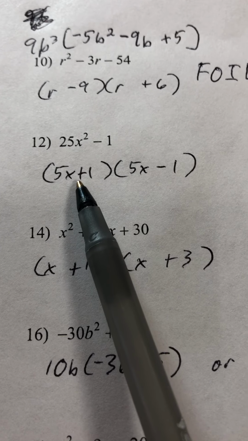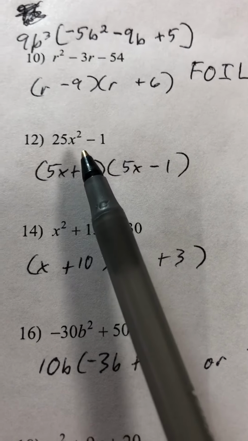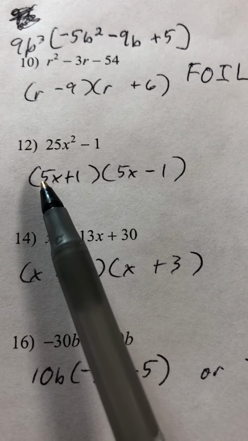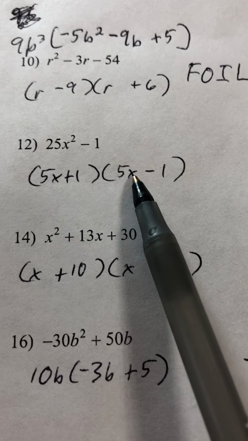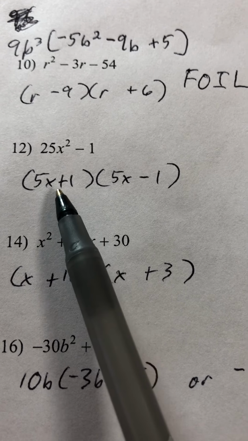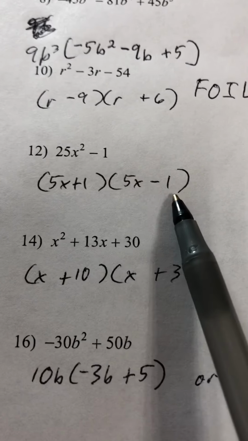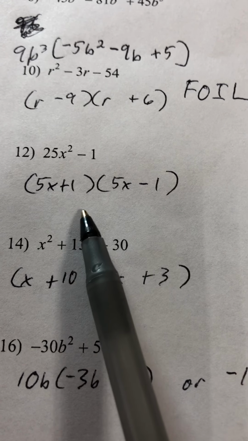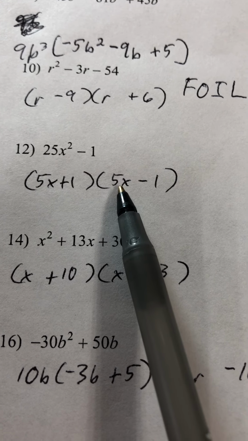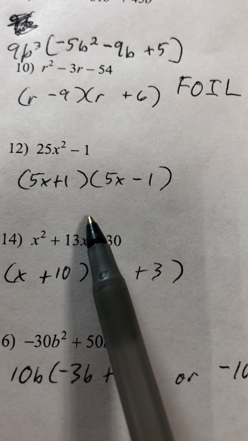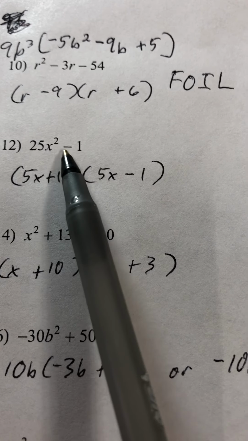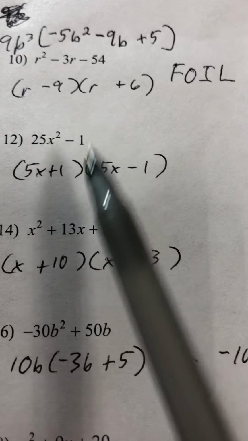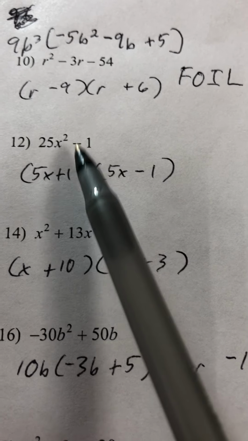Taking a look at 12, this is just going to be a perfect square situation where 25x^2 can be split up into 5x times 5x. And then negative 1 can be split up into a positive 1 and negative 1. Notice when I do FOIL backwards, if I did the outsides, 5x times negative 1, I get negative 5x, and the insides, I get positive 5x. So positive 5x and negative 5x cancel each other out. That's why there's nothing in the middle here. The previous one has something in the middle, because you end up with negative 3r. These cancel out, so that's why it looks like this.